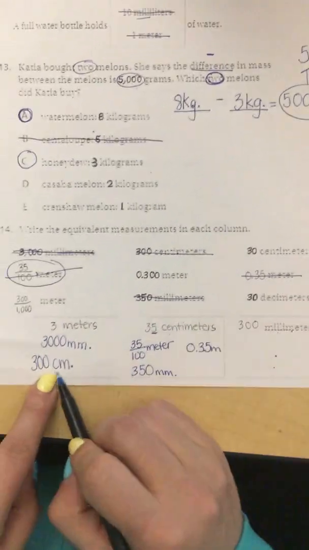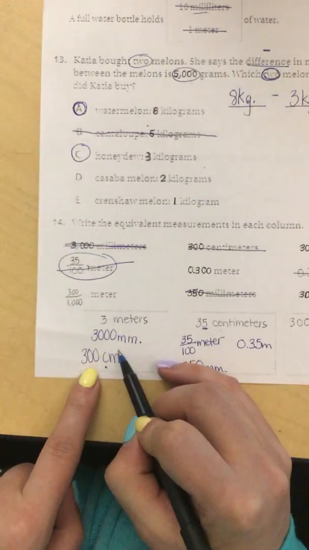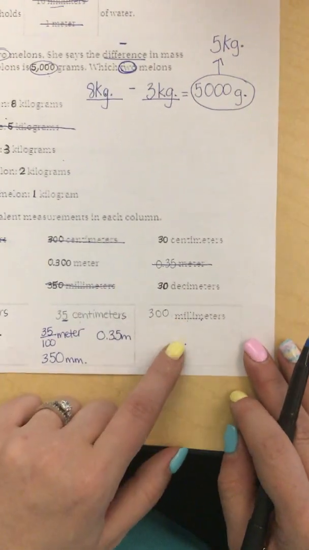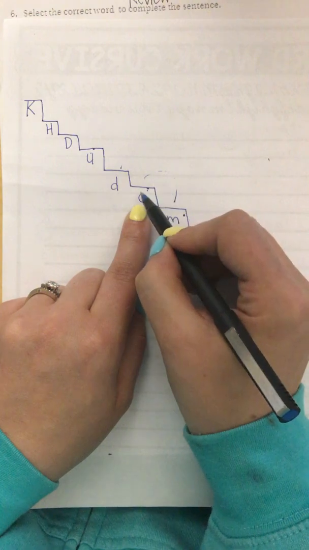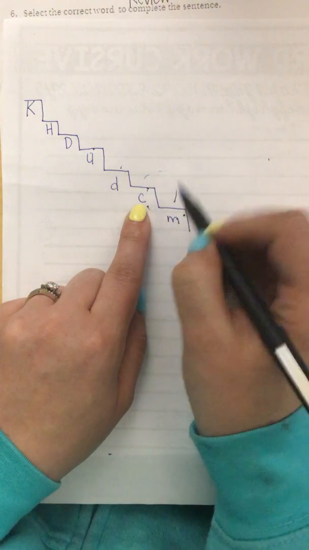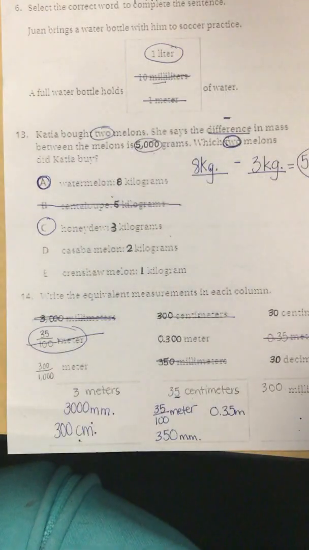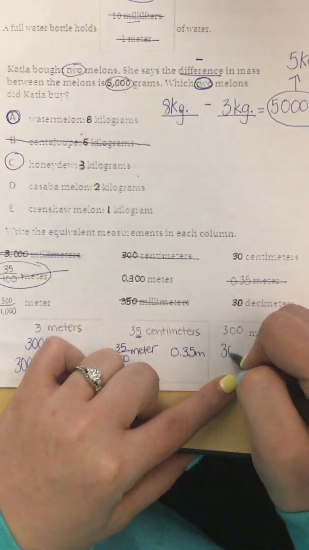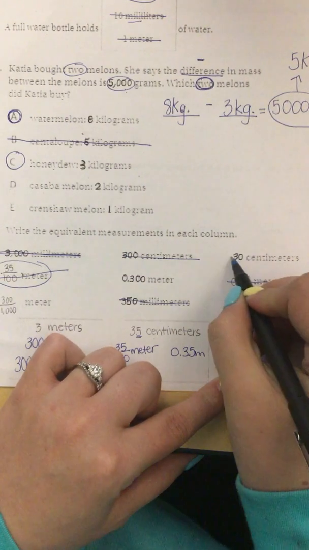Now, if 300 centimeters is over here in 3 meters, then we obviously know that 30 centimeters cannot be equal to 300 centimeters. So it should go into this box, and we can double check it with our staircase. We have 30 centimeters, and we're going down the staircase one hop, which means I am going to multiply by 10. So 30 times 10 is 300. So we know that this one also fits in the box. And I'm going to make sure I get the right labels there, centimeters.